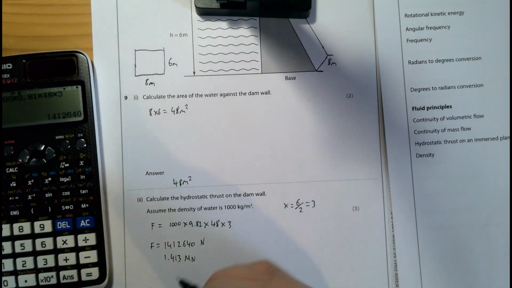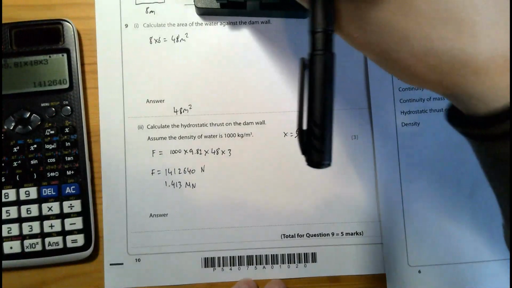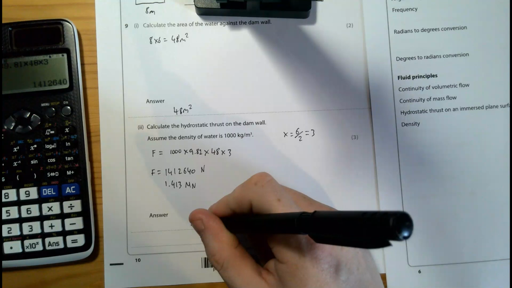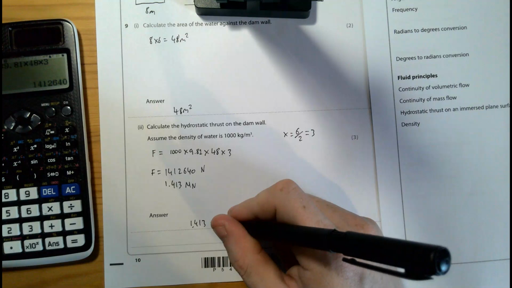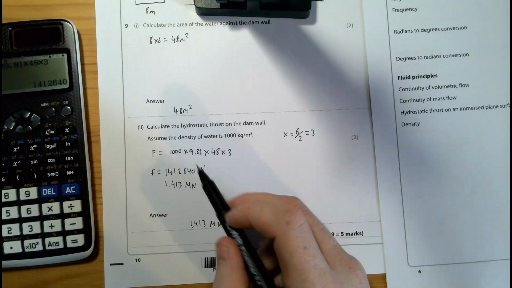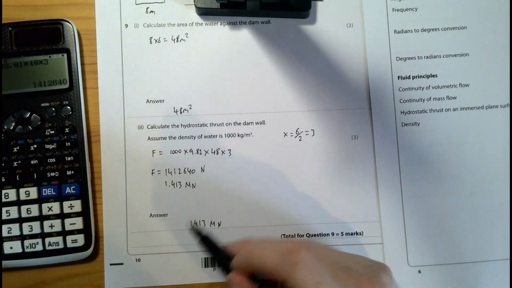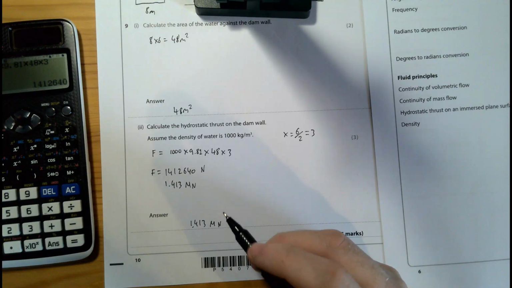Call it a day there. Make sure you're placing your answer at the very bottom of the page there. 1.41 mega newtons. You can, by all means, keep your answer as that. Some people may want to readjust the units, and that'll be absolutely fine as well. This is entirely your decision.